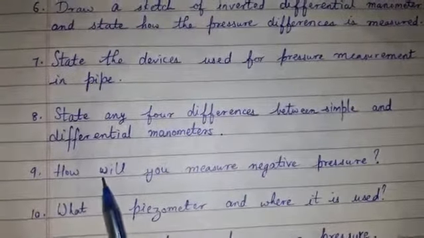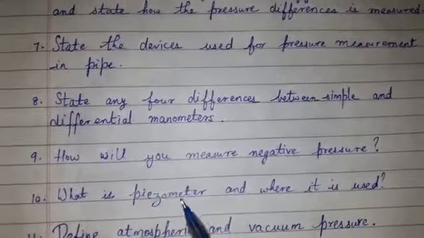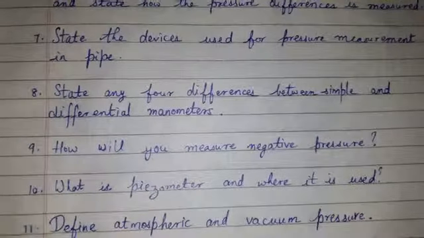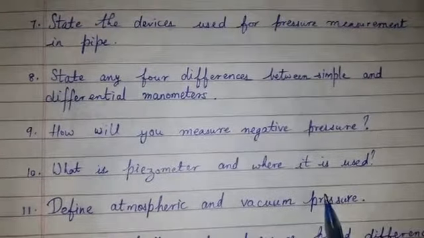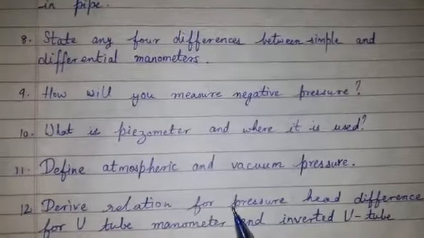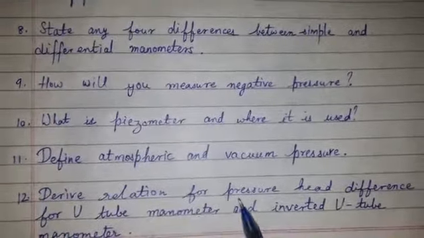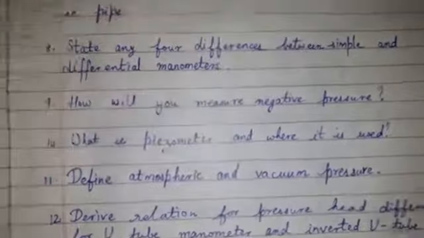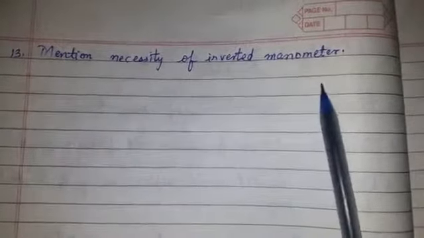Question number 9. How will you measure negative pressure? Question number 10. What is piezometer and where is it used? Question number 11. Define atmospheric and vacuum pressure. Question number 12. Derive relationship for pressure head difference for U-tube manometer and inverted U-tube manometer. Question number 13. Mention necessity of inverted manometer.